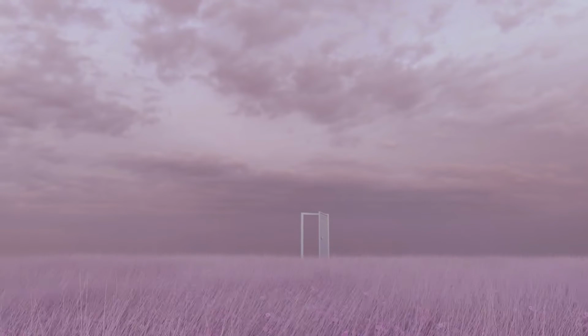Today we will make this pink grass field with the wind animation. Let's go to the tutorial.